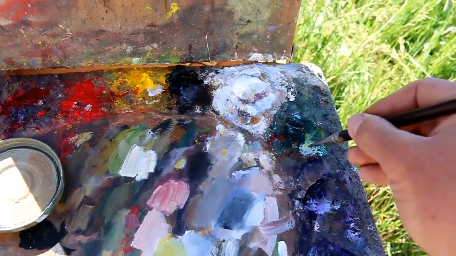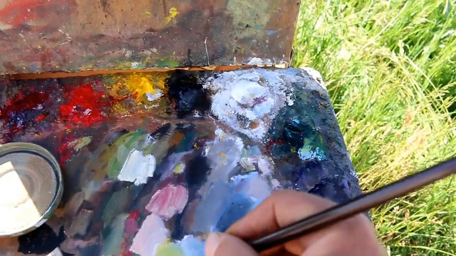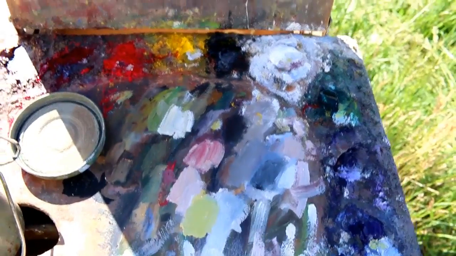Huh. Why are you putting yellow in the white? Because I'm adding the green. I'll show you.